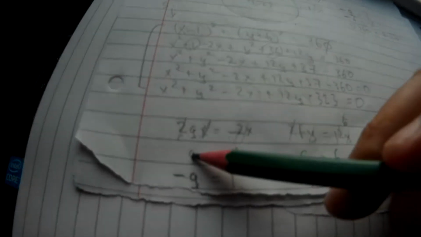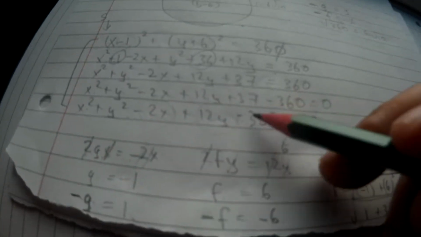Okay, so you've got that, and then as part of the formula, the radius is equal to the square root of g squared plus f squared minus c. Now we have g, which is minus 1, so we can put that minus 1 squared, and we have f, which is 6, so that's 6 squared minus c. Now the c is minus 323. Don't forget, the c is taken directly out of here. So you get minus 1 squared is 1, 6 squared is 36, plus 323, and that's equal to 360.